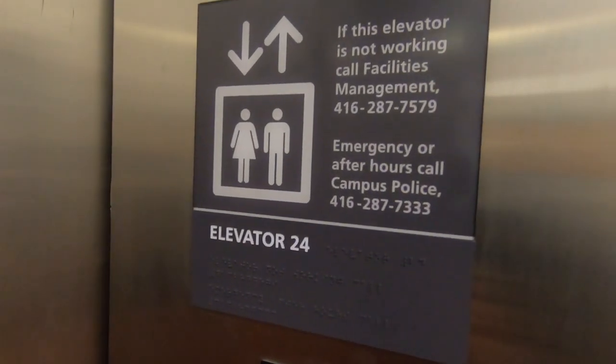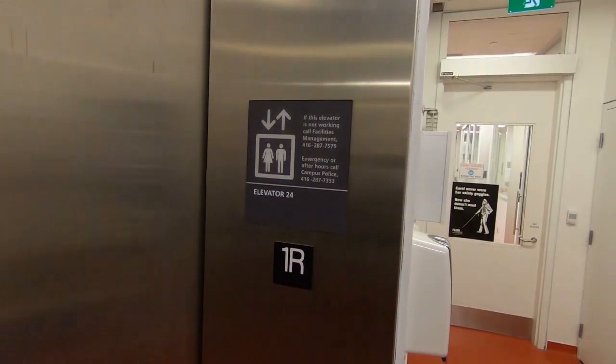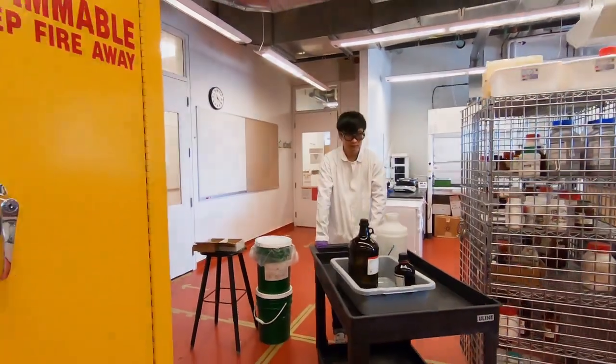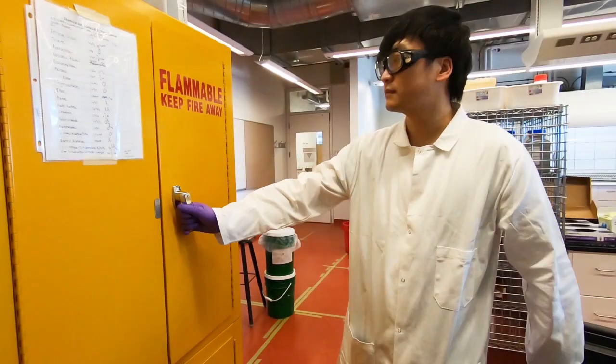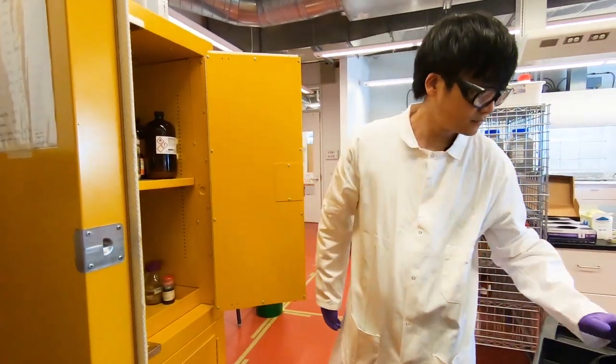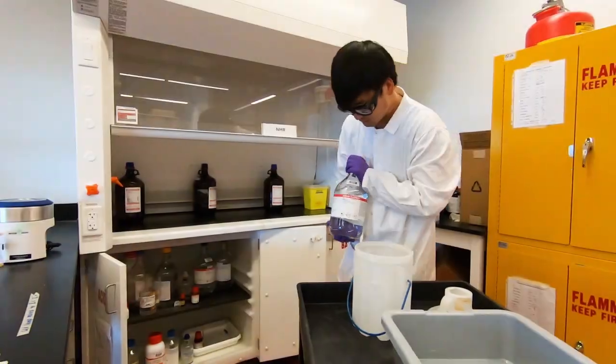Please note that in EV building, you must use the freight elevator only for any and all hazardous materials transport. Once you have arrived at your destination, carefully remove the bottles from the tray and/or the bottle carrier into the appropriate storage cabinets until further use.